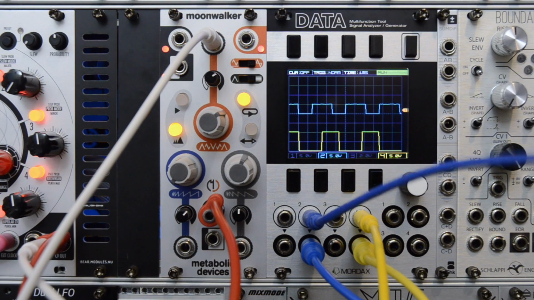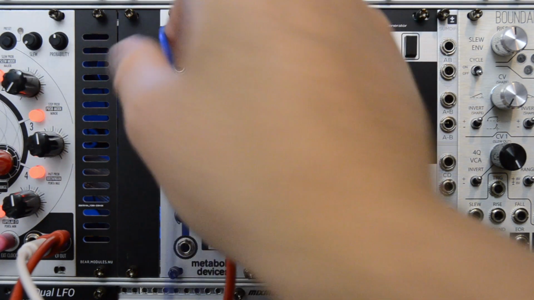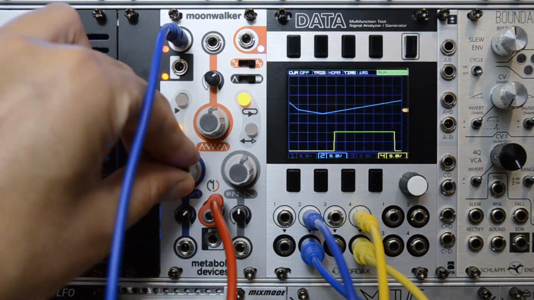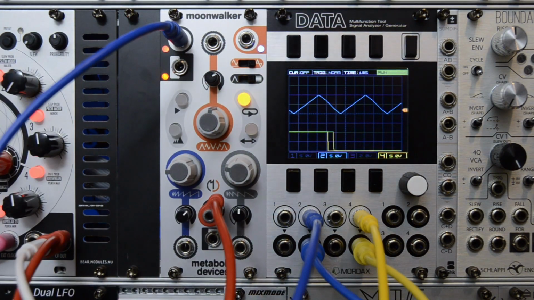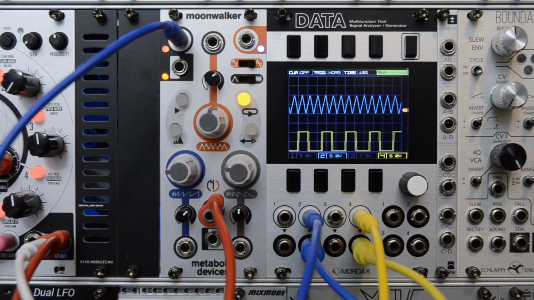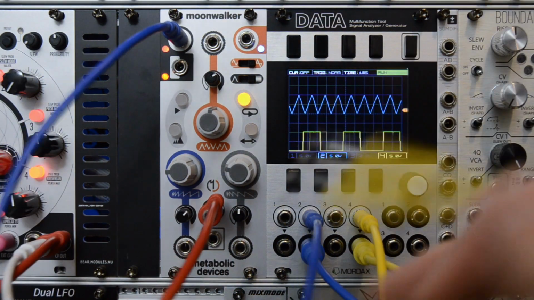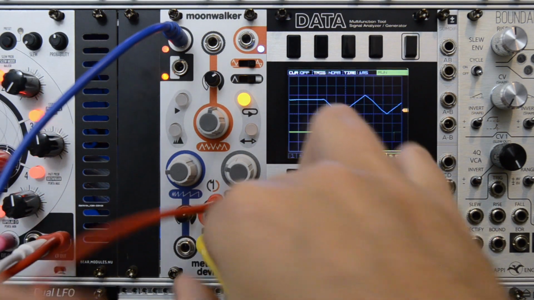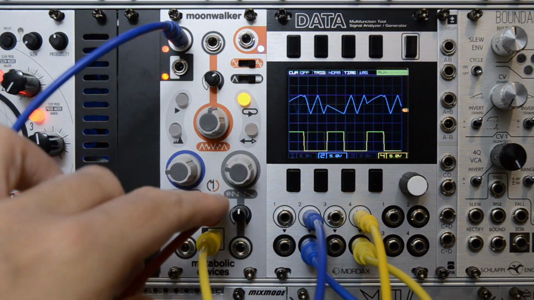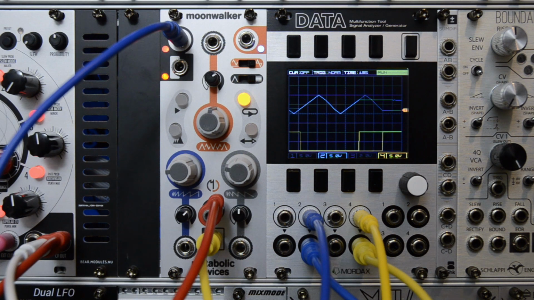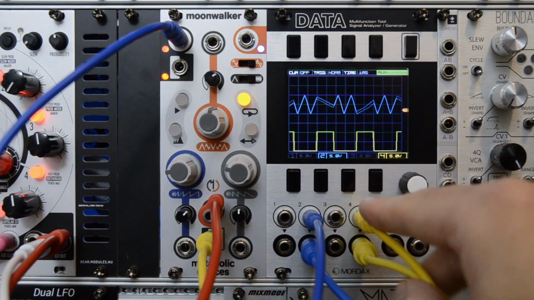But let's listen to yet another example that is mentioned in the manual. Let's go back to the reference wave output. Let's disengage the hard sync setting. So now this input here at the bottom is again that inhibit input. It's mentioned in the manual to send the same volt per octave sequence to both Moonwalker and the VCO you're sending in. By the way, the yellow trace is still Even VCO.